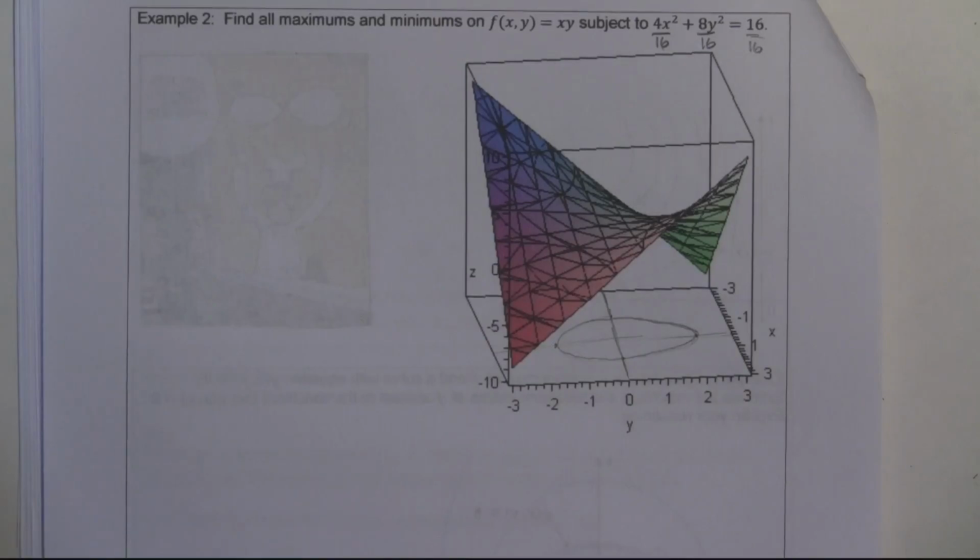Okay, so we're going to give it a try and see if we can find that. So here's our story. Remember what we needed: our gradient of f and our gradient of g. I hope that you remember that the gradient is the partials, correct?